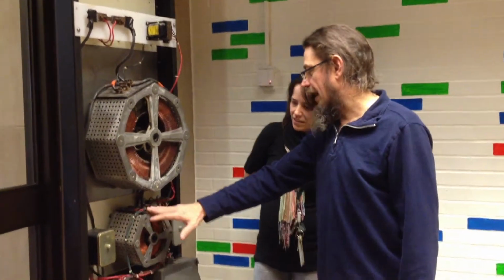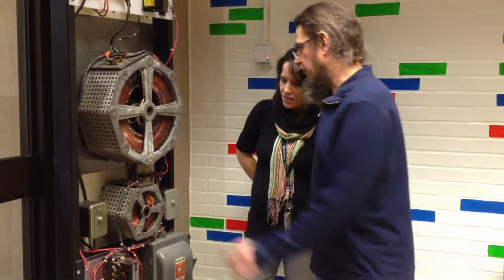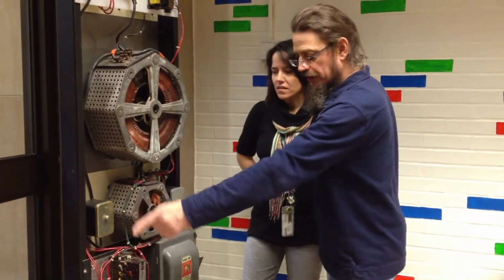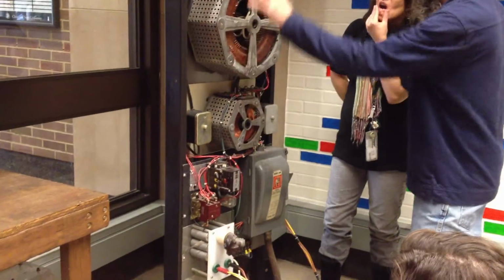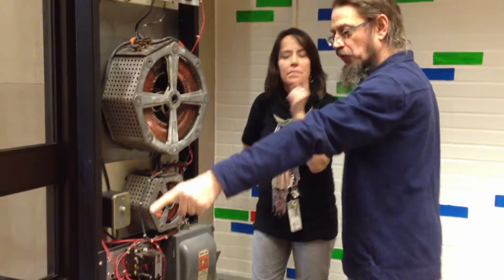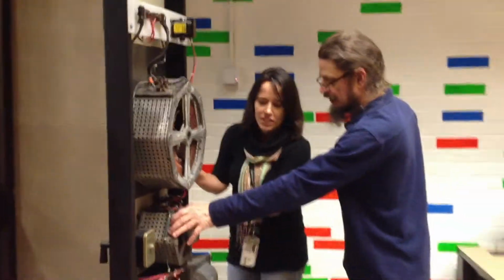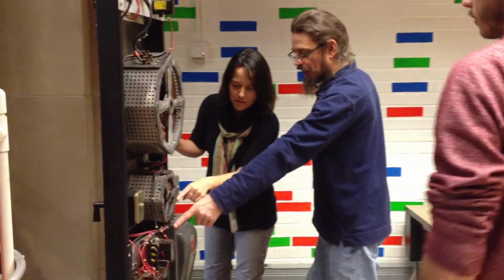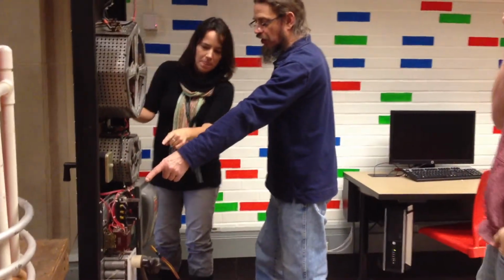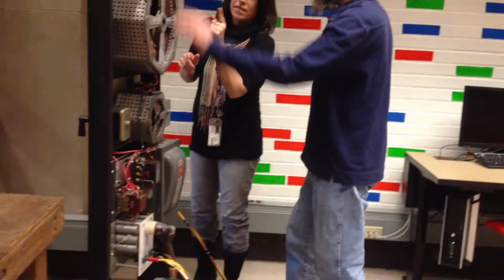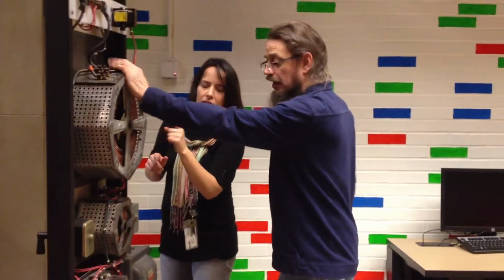This is also a variac. And the output from this one controls the voltage to the spark gap motor. It controls the RPM of the spark gap motor. The output from this one controls the voltage to that transformer, which is giving the current to the coils.